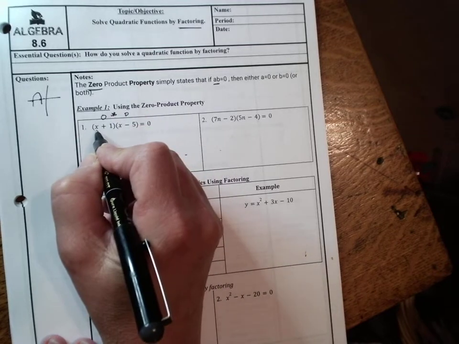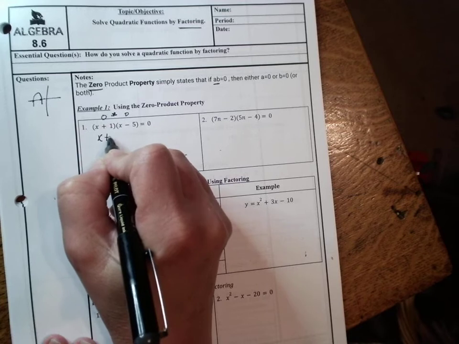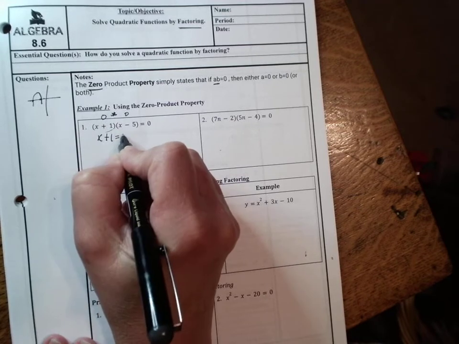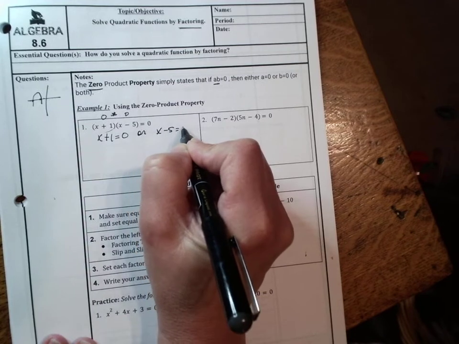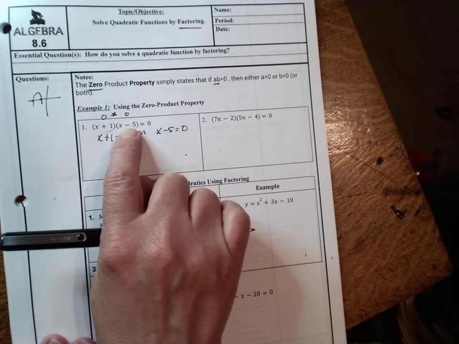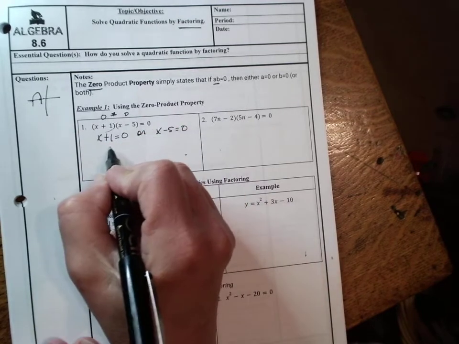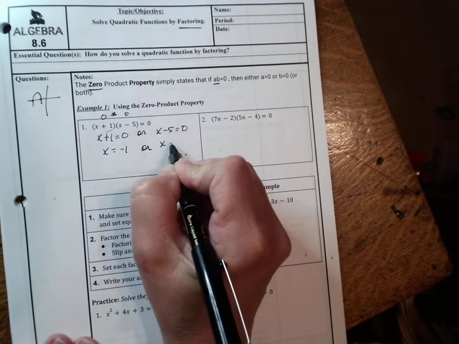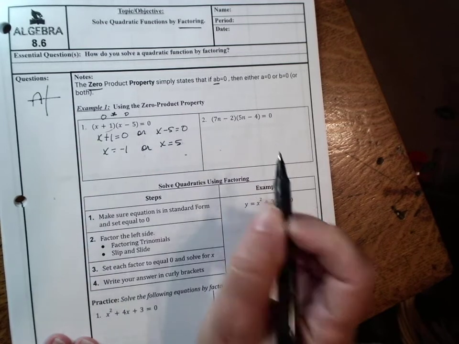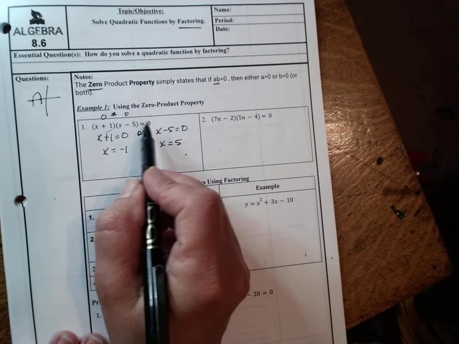Well, it's going to be -1. So what you're really doing is saying x plus 1 can equal 0, or x minus 5 can equal 0. Then you can figure out that x is -1, or x can be +5, and that would make this 0.